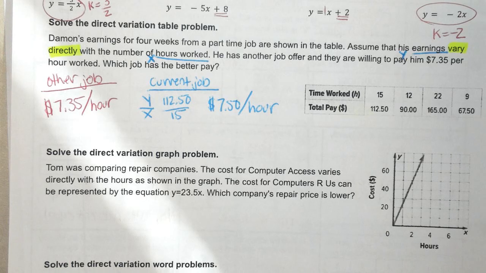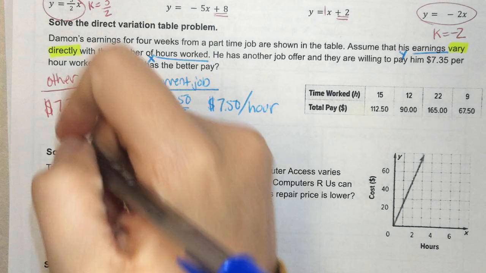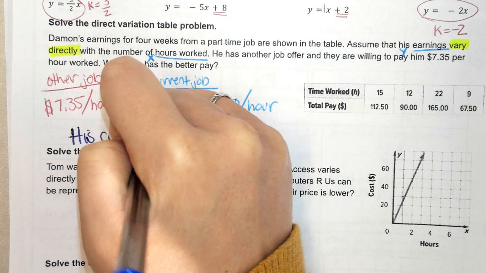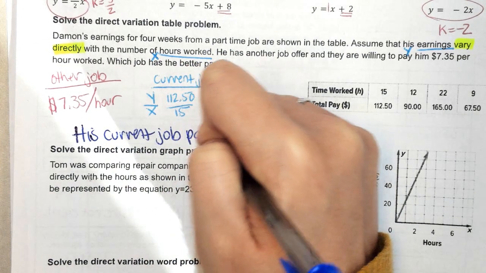So we have to actually answer the question now. The question says, which job has better pay? Olivia? Yeah. His current job pays more.